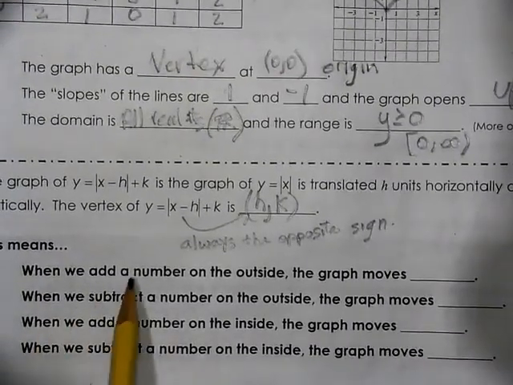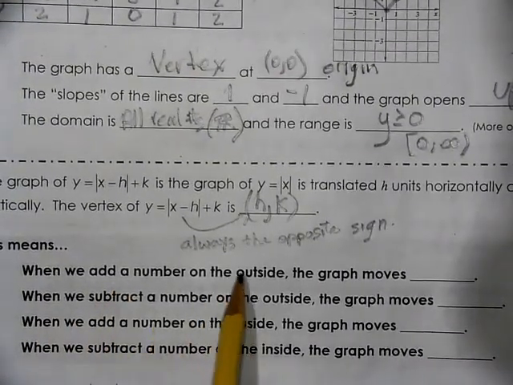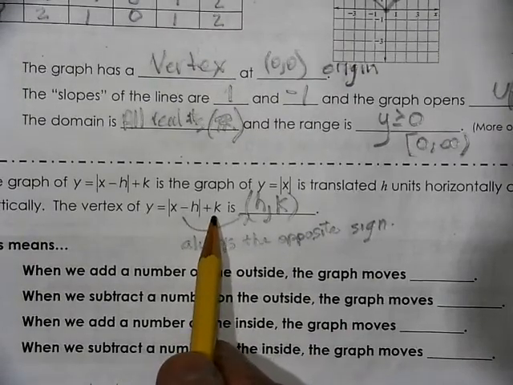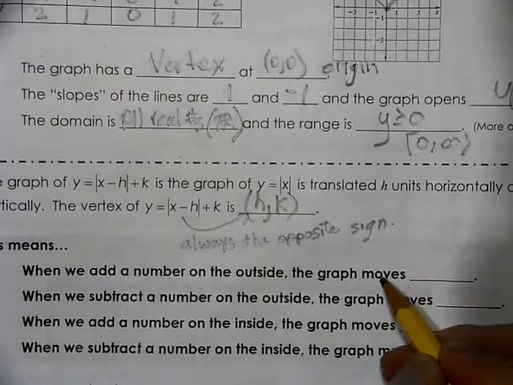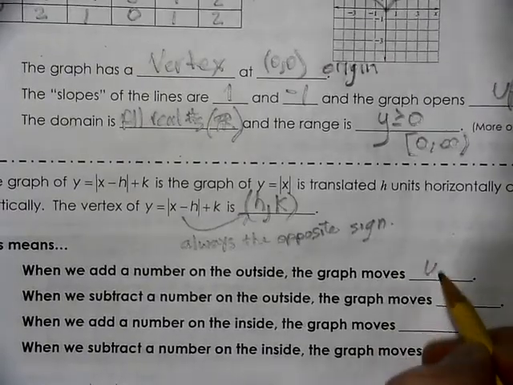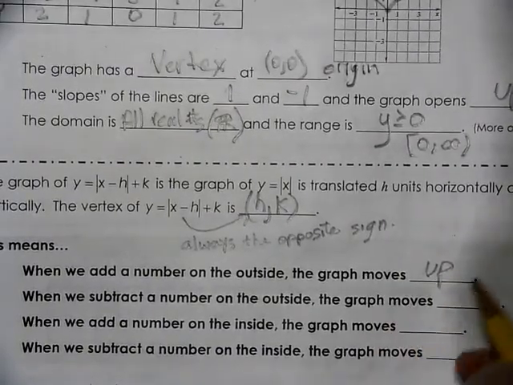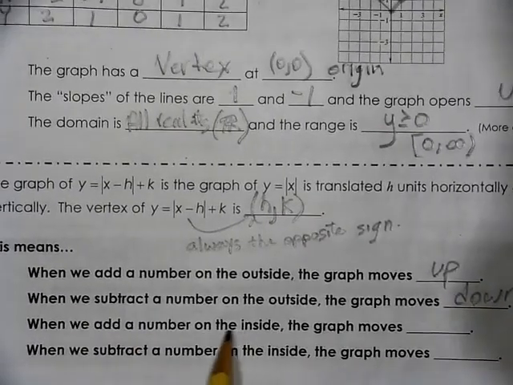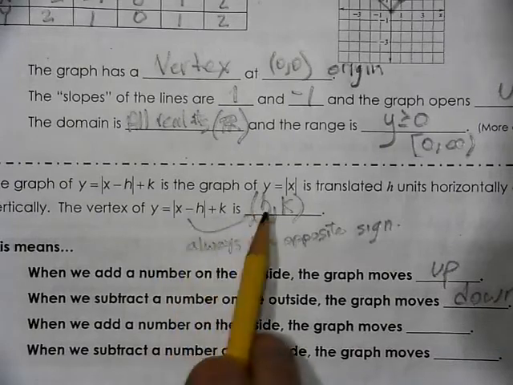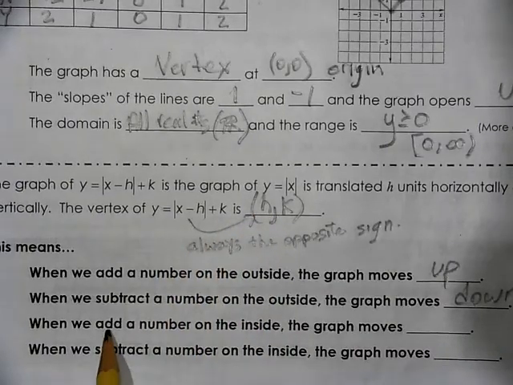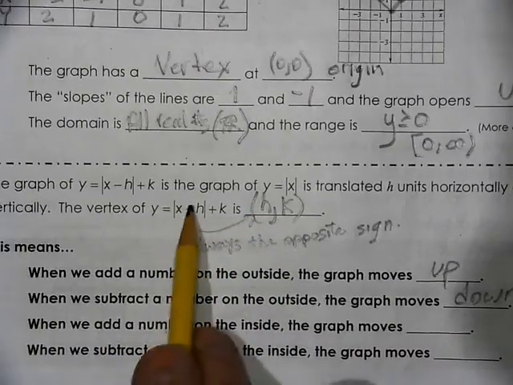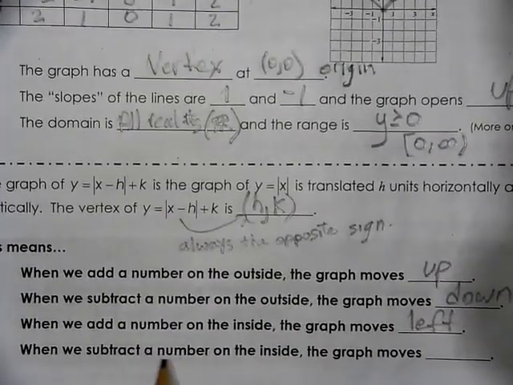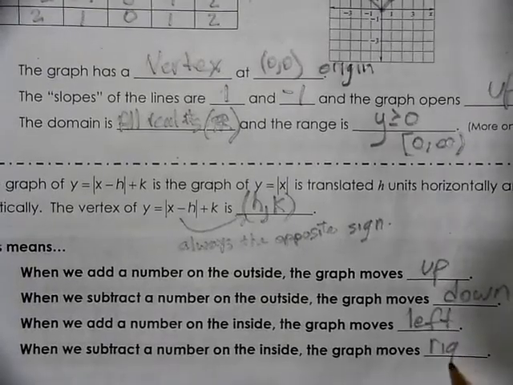So what that means is when we add a number to the outside of the graph, that's what affects it going up and down. A positive number is going to move it up. A negative number is going to make it go down. On the inside, it's going to be the opposite of what we think. Adding a number to x is going to make it go to the left, and subtracting a number is going to make it go to the right.